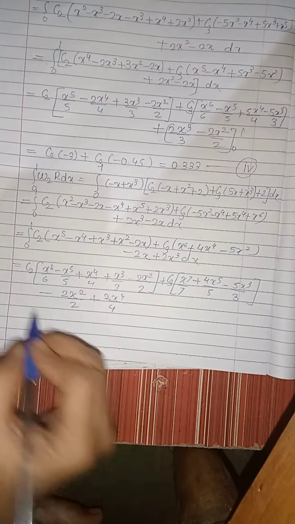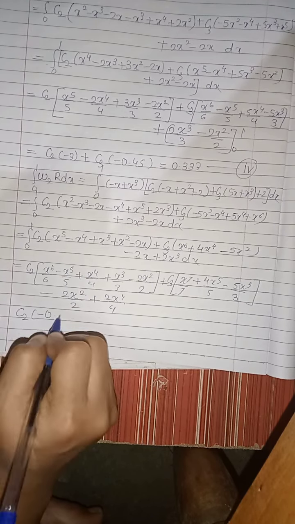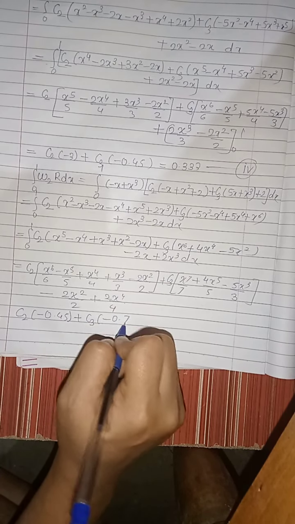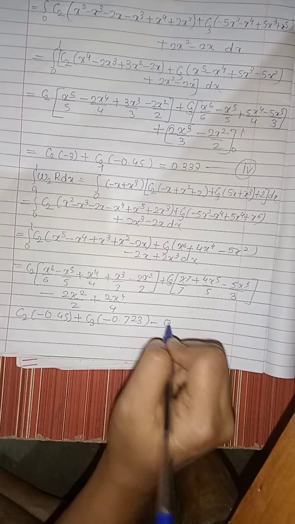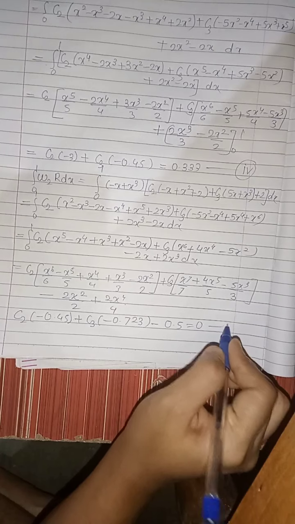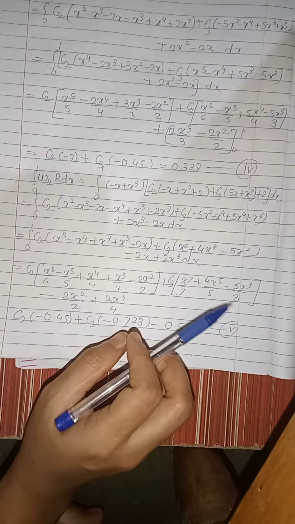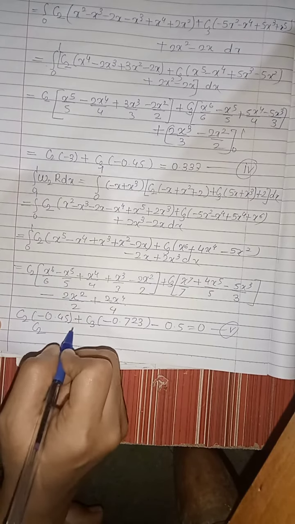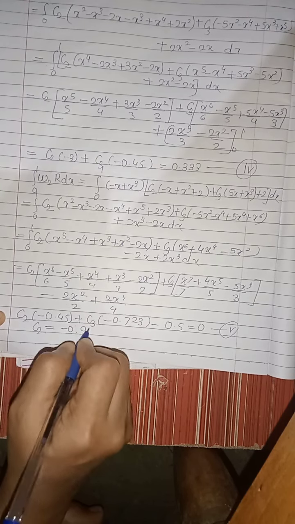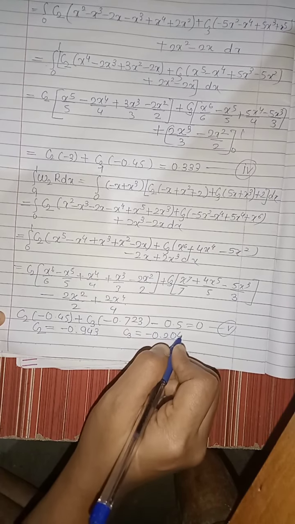So substituting this value, you'll get c2 into minus 0.45 plus c3 into minus 0.723 minus 0.5 equals 0. This is the fifth equation. Now you need to solve this equation, fourth and fifth, so as to get the values of c2 and c3. Solving this, you will get c2 equal to minus 0.943 and c3 will be equal to minus 0.204.